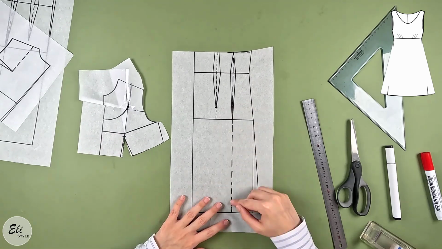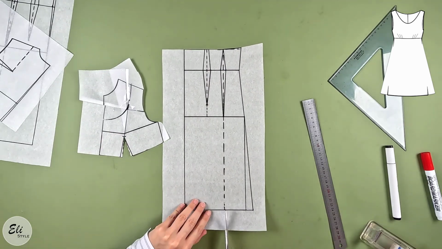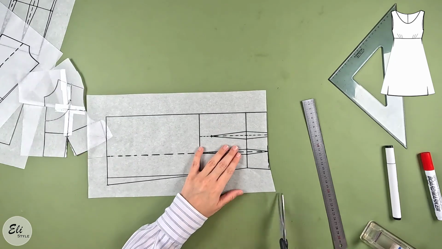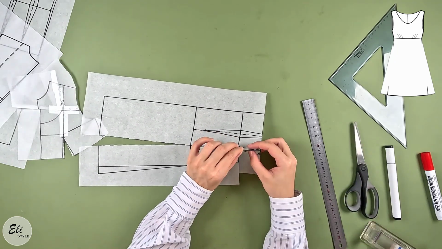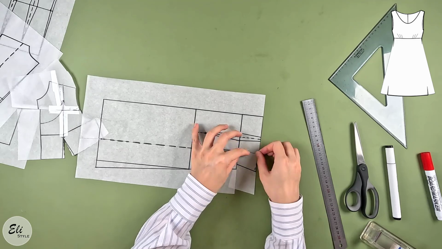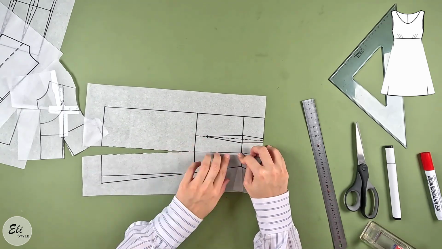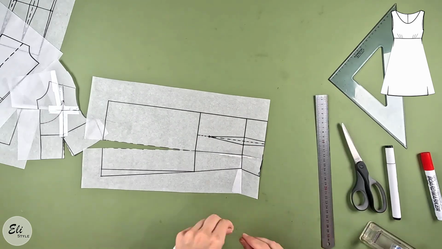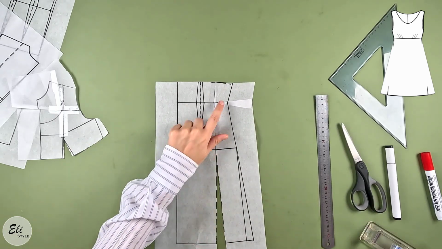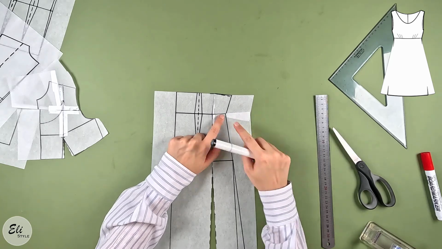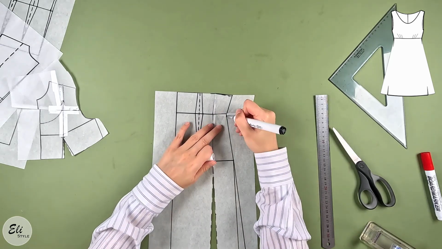Just along the line below the auxiliary dart and close the darts. Adjust the waistline side seam. Remember to make these adjustments for the back pattern too.